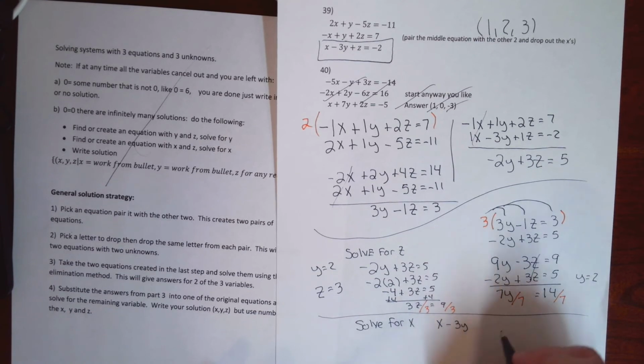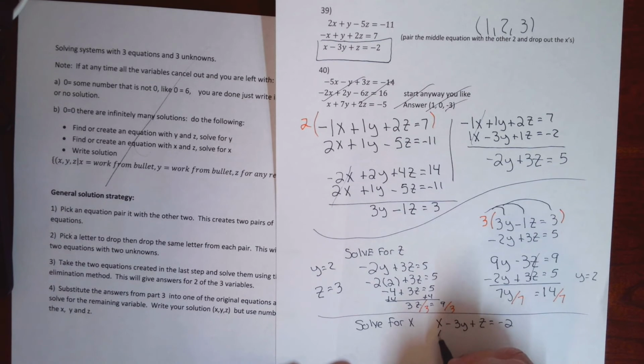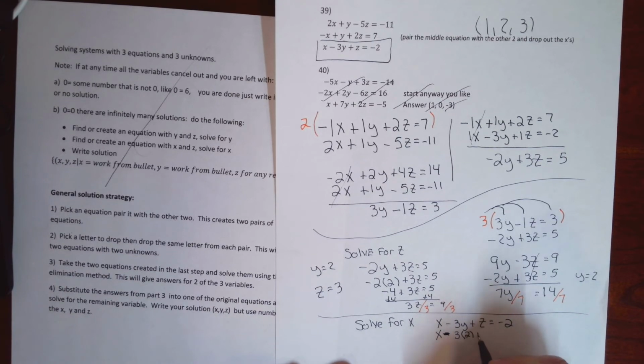I picked this one because there's a 1 in front of the x, and maybe it's going to make my work easier. I didn't put the 1's in front of the x's and the z's, and maybe I should have. Let me try to see what I can do here. So for this equation, I'm going to plug in 2 for the y and 3 for the z in my efforts to solve for the x.